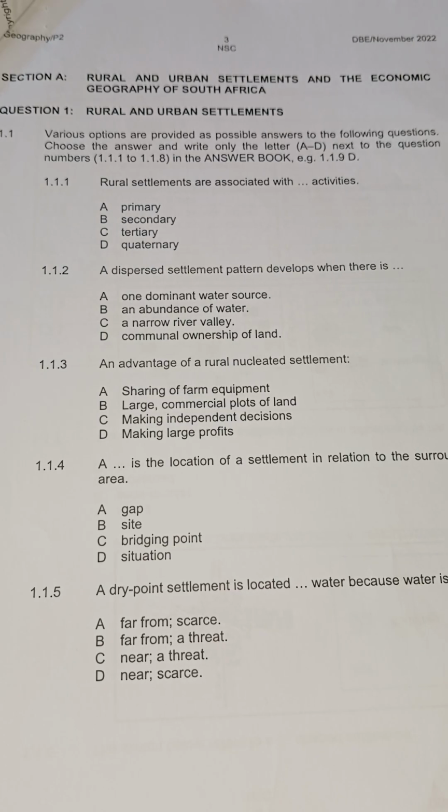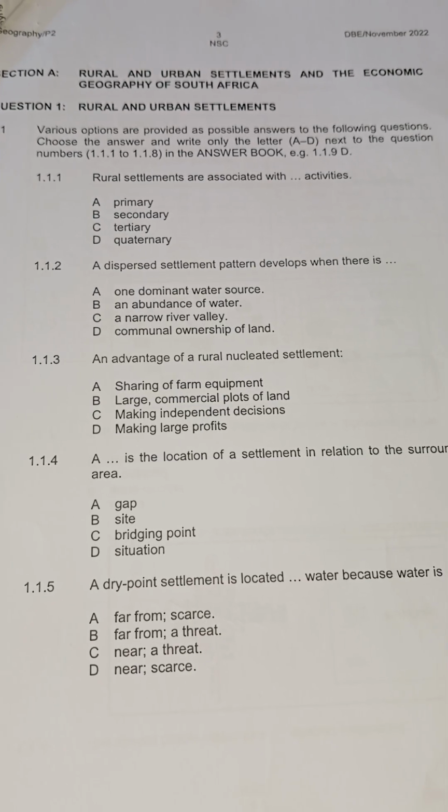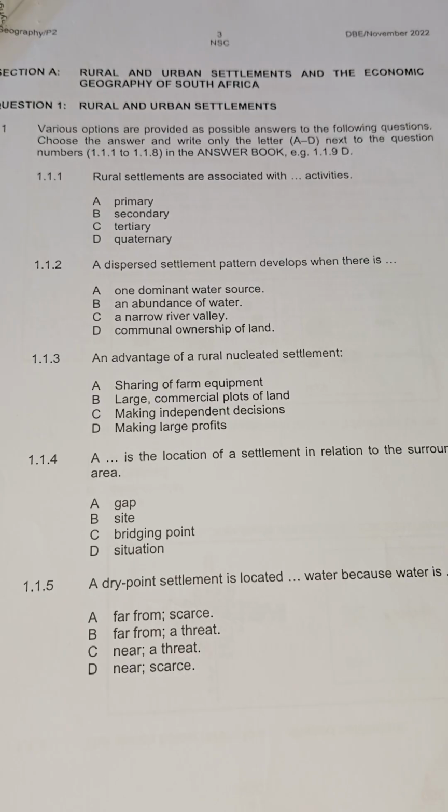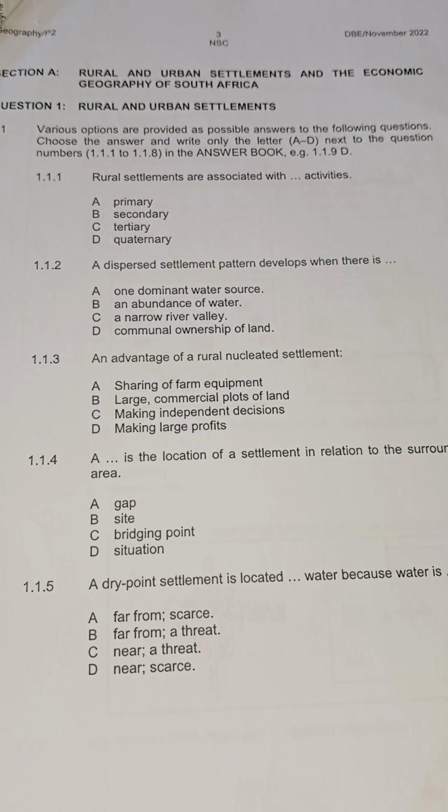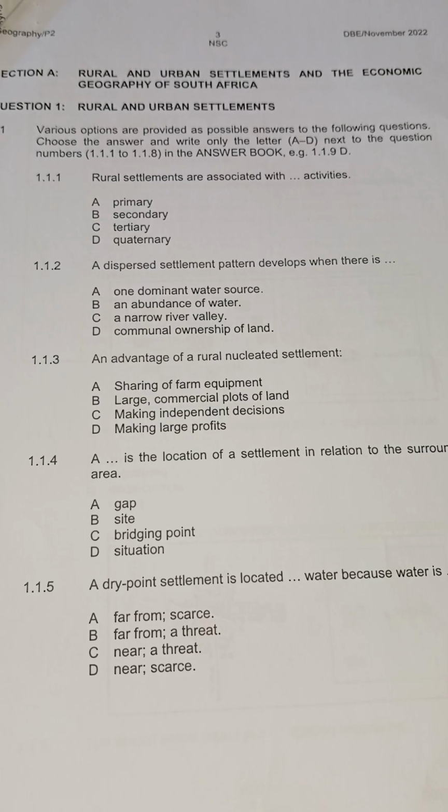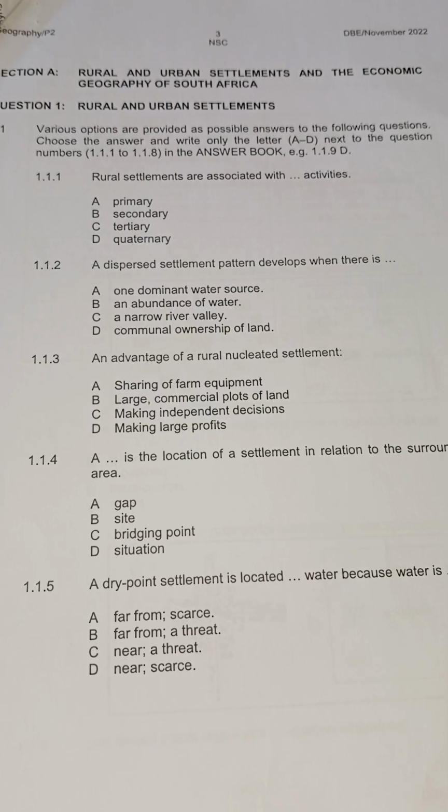Okay, let's go through the questions. Rural and urban settlements and the economic geography of South Africa. I'm doing question 1.1 to 1.5. Let's go through question 1 now. Rural and urban settlements. Various options are provided as possible answers to the following questions. Choose the answer and write only the letter A to D next to the question numbers 1.1.1 to 1.1.8 in the answer book, e.g. 1.1.9 D. So that's one thing you need to take note of whenever you are writing an exam. Go through the instructions, learn to follow instructions, because instructions are part of the examination.